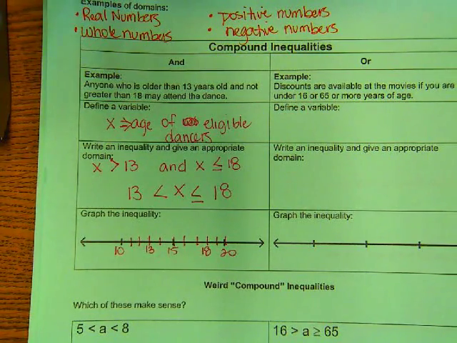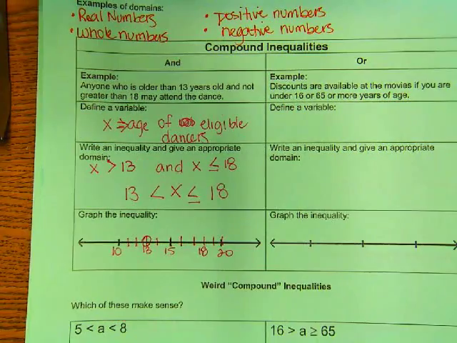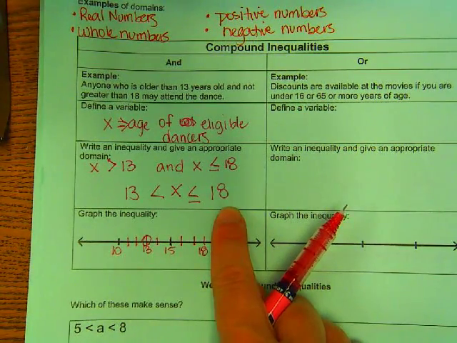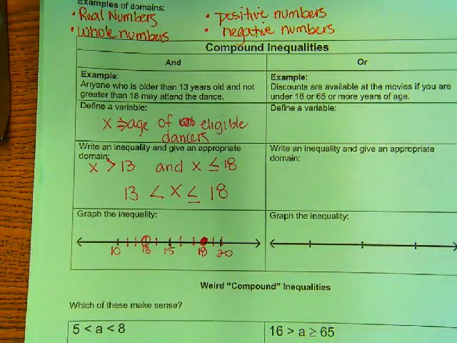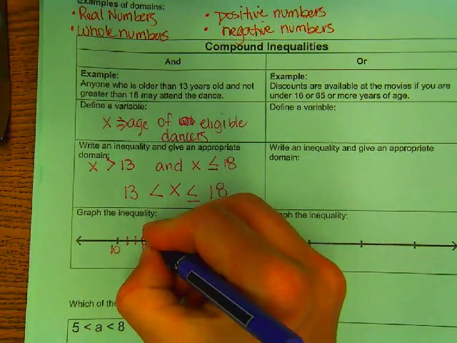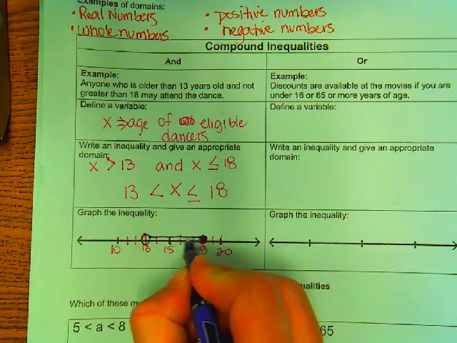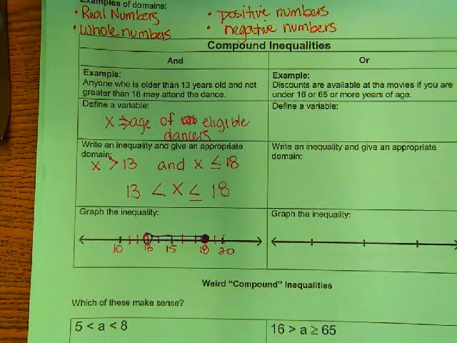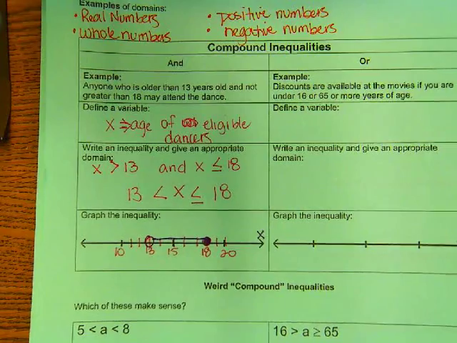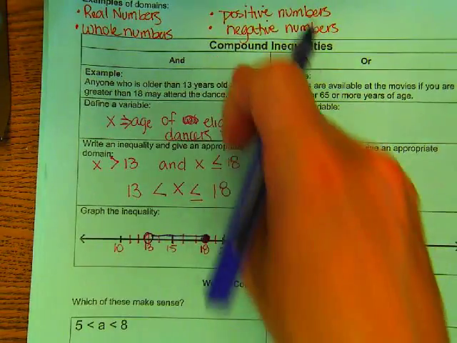Alright, so when you graph an and, it's going to look like one graph because there's overlap. So what kind of circle should I put on 13? Open. What kind of circle should I put on 18? Closed. And everything in between, I'm going to use a darker color. Open, closed, and then I'm going to graph in between there. And these are then all of the different ages of people who could go to the dance. I'm going to label my variable there. Alright, so there's my ands.